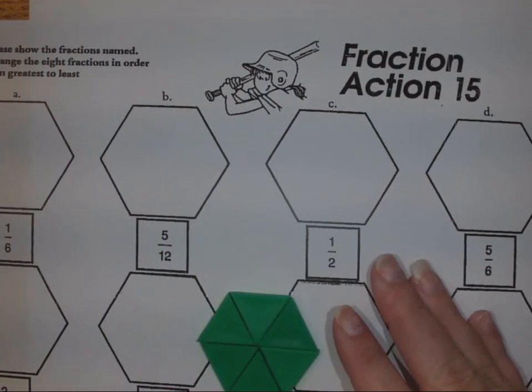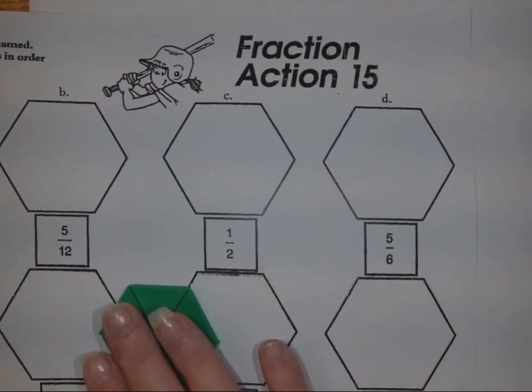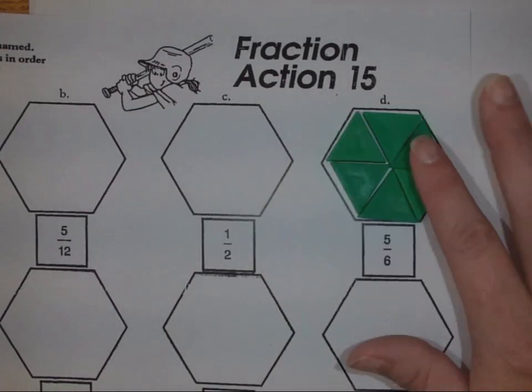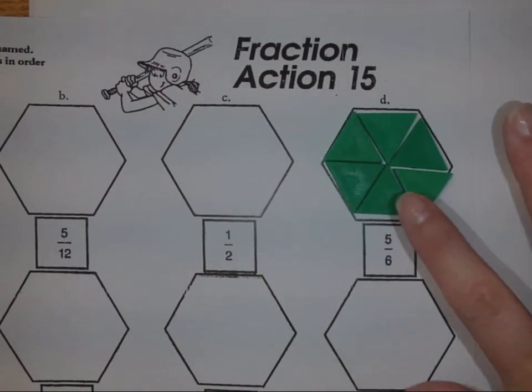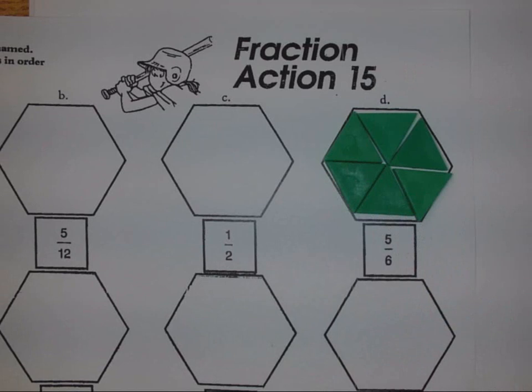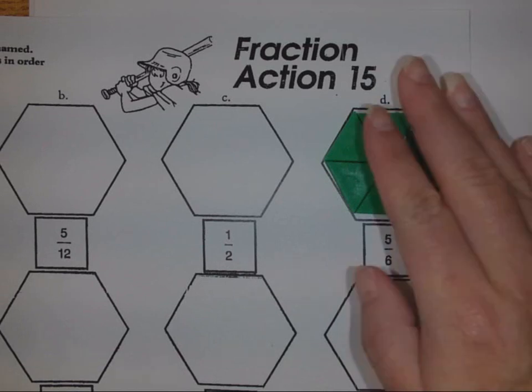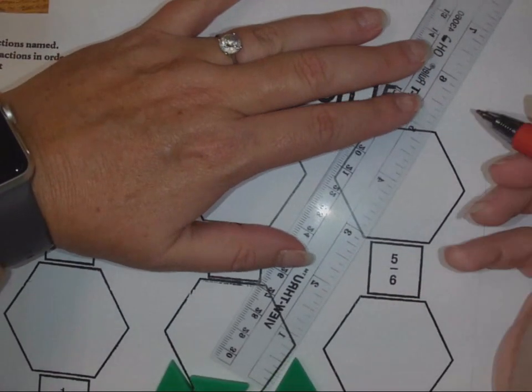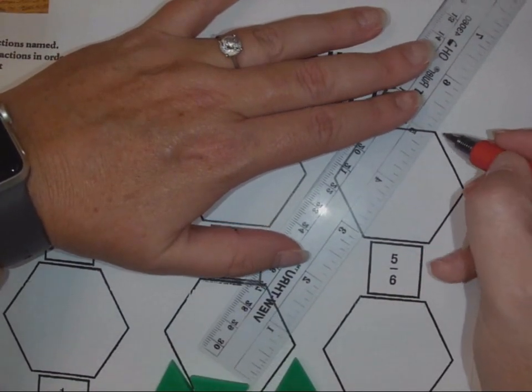Let's skip over to part D because it's a little more interesting since it has 5 pieces. If I want 5/6, then notice I would still want these green pieces, right? But how many of them would I want to represent 5/6? I would want 5 of them, right? I'm kind of OCD, so I'm going to use my ruler here to make this look nice.